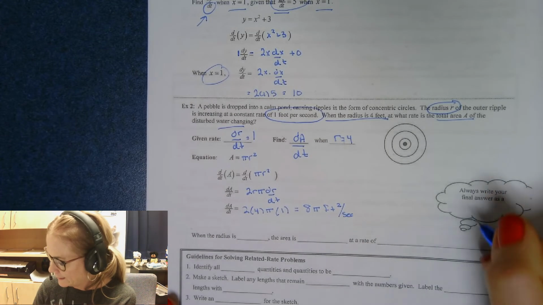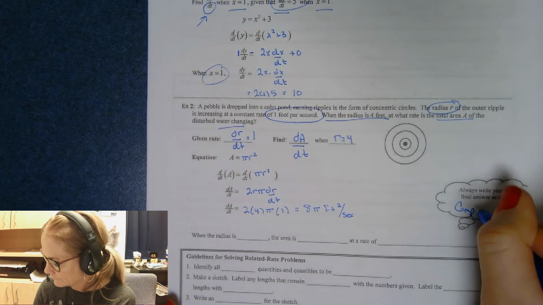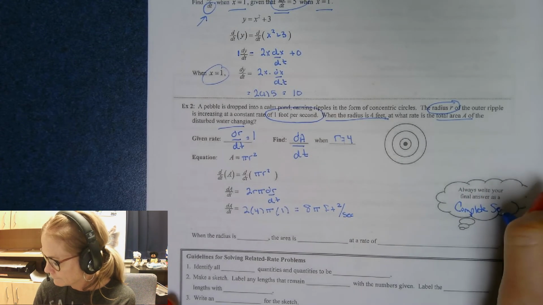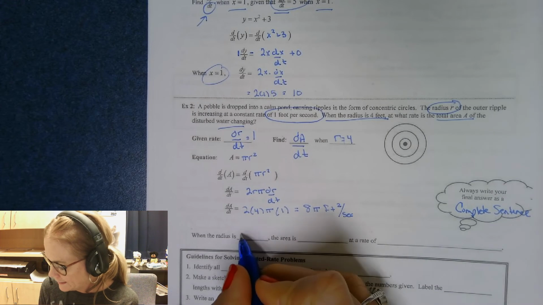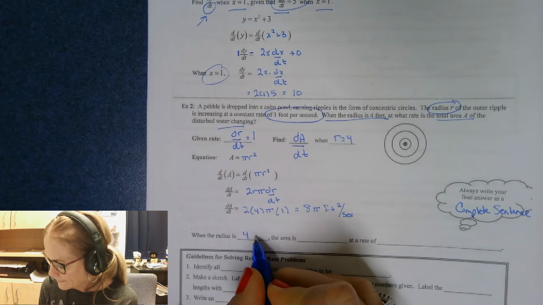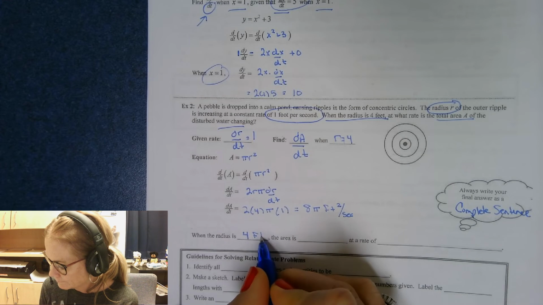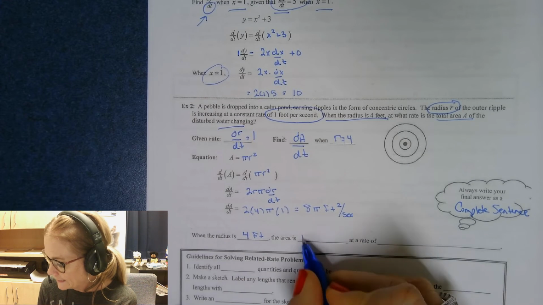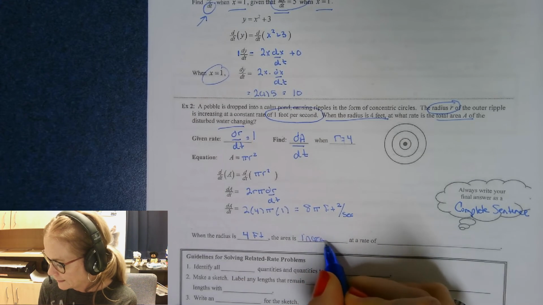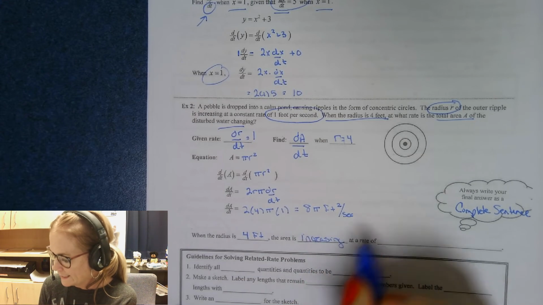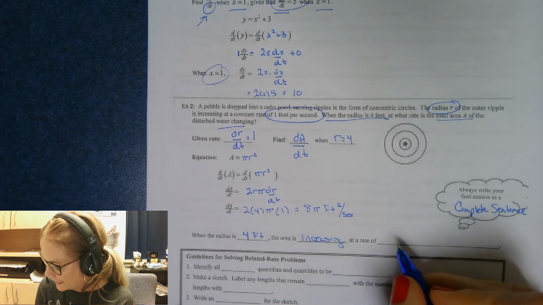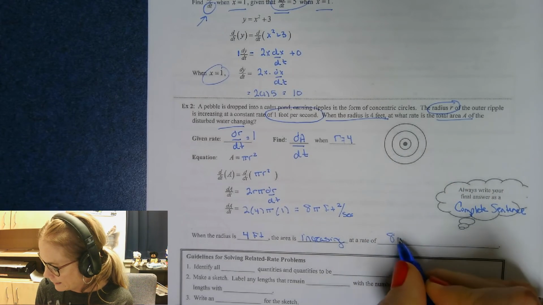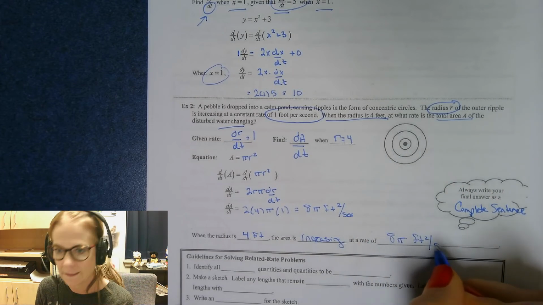All right, so in a complete sentence, when the radius is equal to 4 feet, the area is increasing because it's positive. As the radius increases, the total area increases. That should make sense, at a rate of 8 pi feet squared per second.